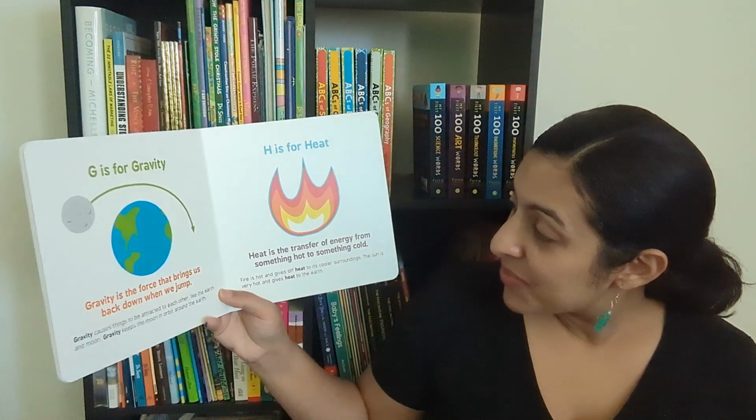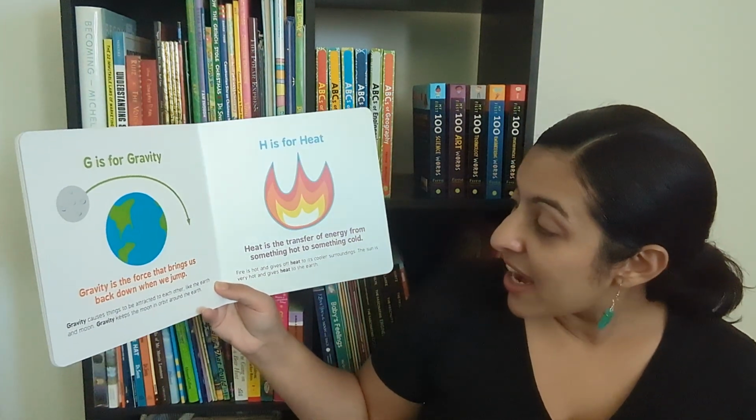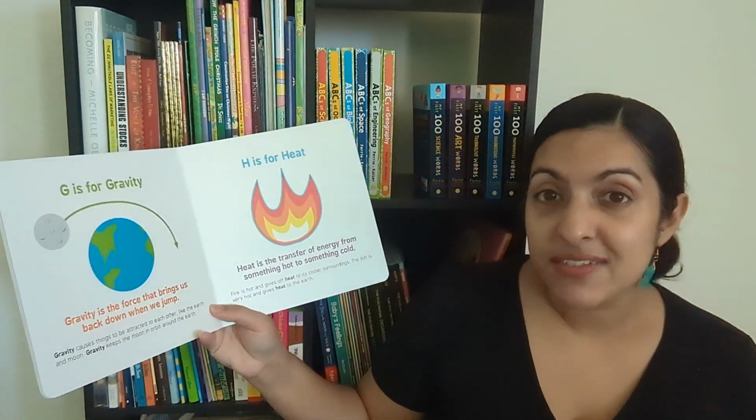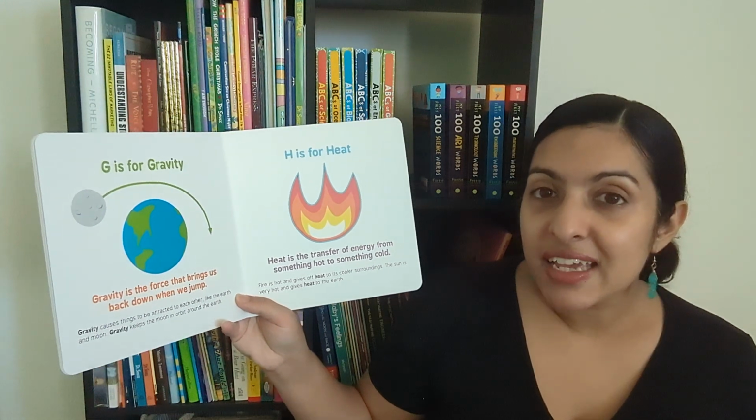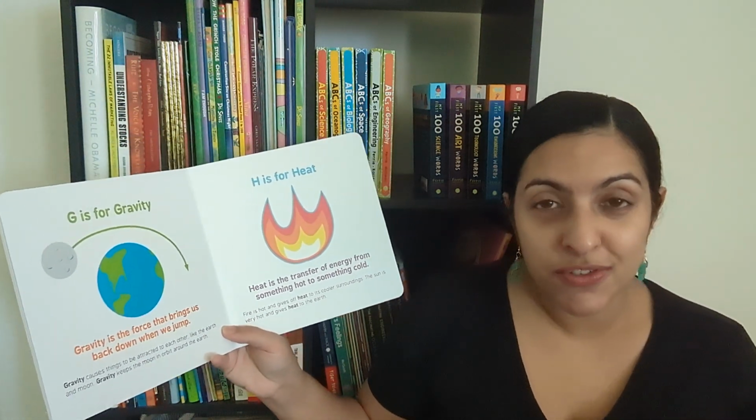H is for heat. Heat is the transfer of energy from something hot to something cold. Fire is hot and gives off heat to its cooler surroundings. The sun is very hot and gives off heat to the Earth. Kind of like the fire on the stove. When you turn the stove on, it heats up the pot and heats up the food.